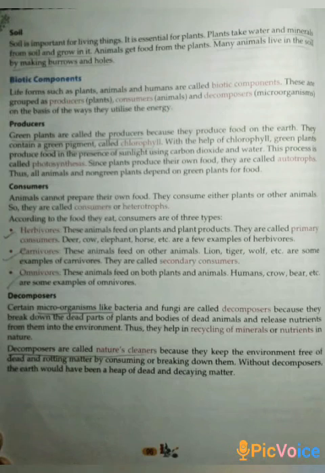Soil. Soil is important for living things. It is essential for plants. Plants take water and minerals from soil and grow in it. Animals get food from the plants. Many animals live in the soil by making burrows and holes.